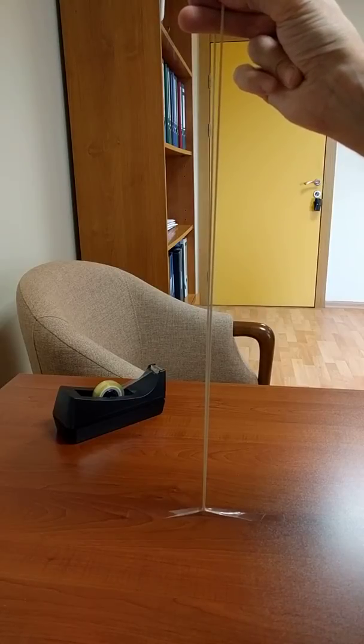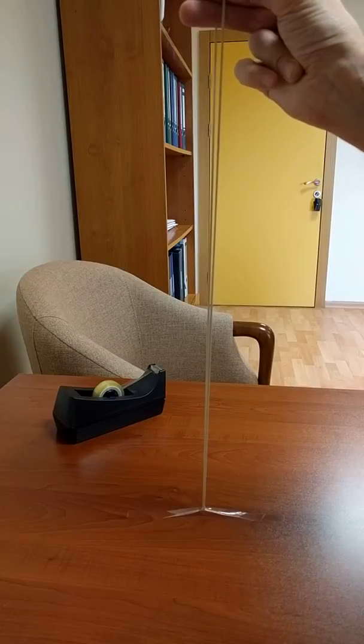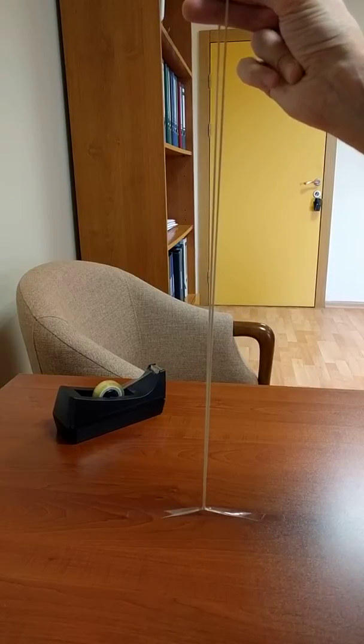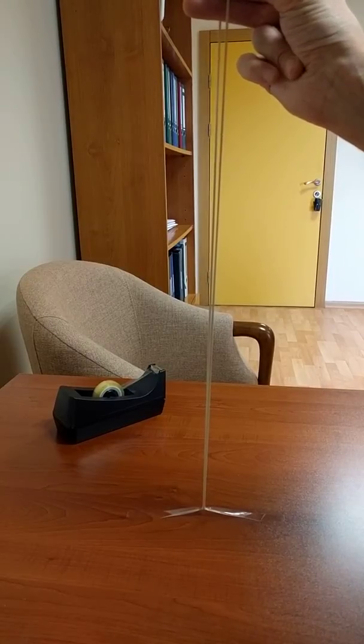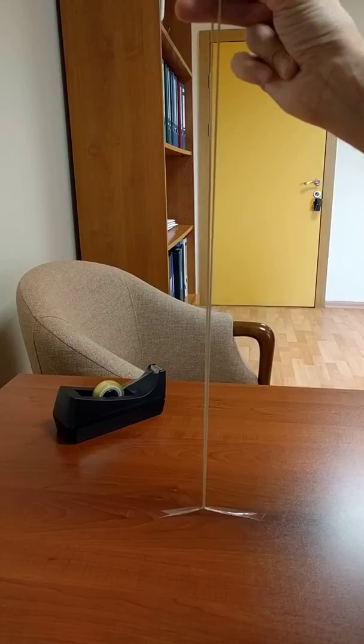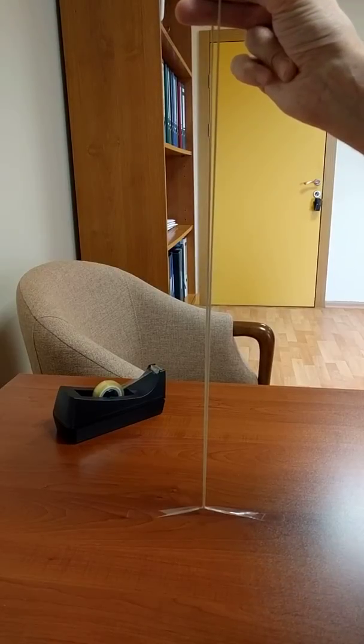We just have to be patient. To accelerate the process, I could have pulled perhaps a little bit more, but I have reached a critical load where the crack is propagating steadily but slowly. And the tip of the band is still moving up.